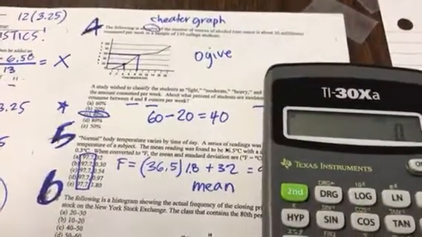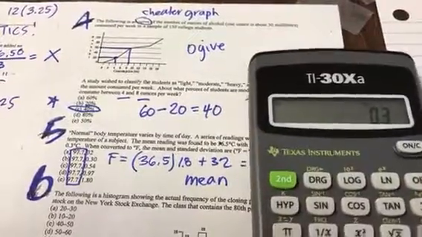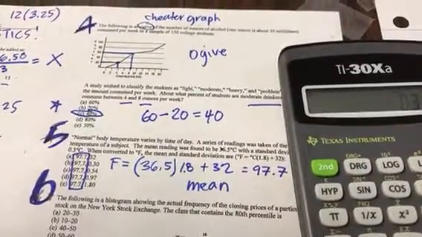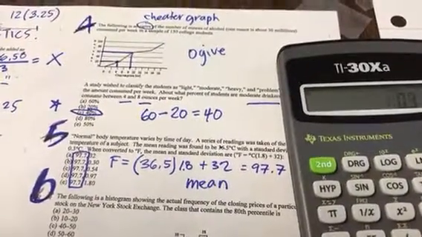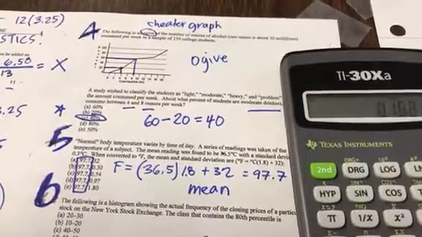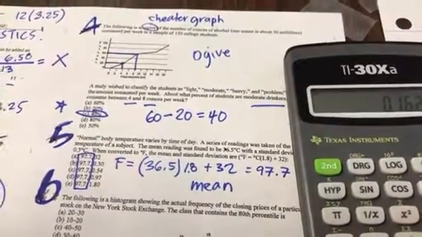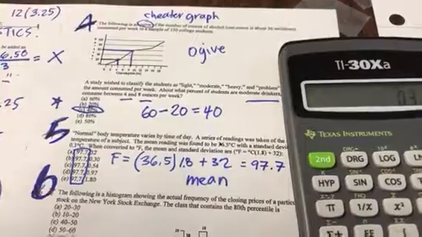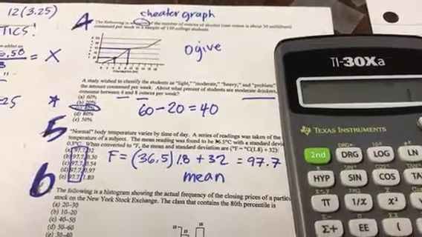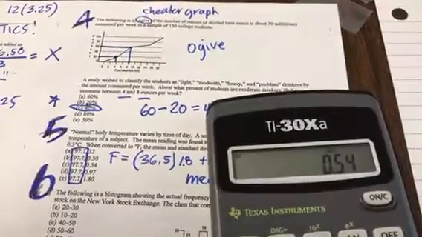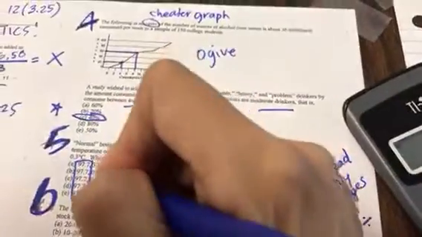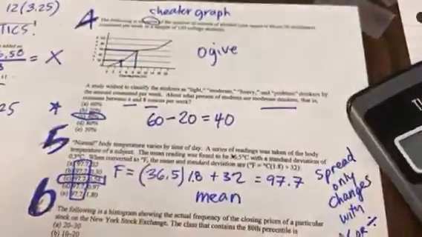So I take 0.3 times the 1.8 factor in the formula, I get 0.54, and that's my answer. Now, let me explain why.